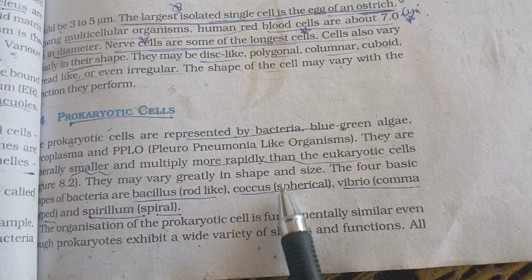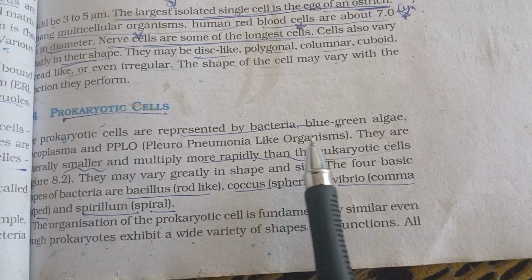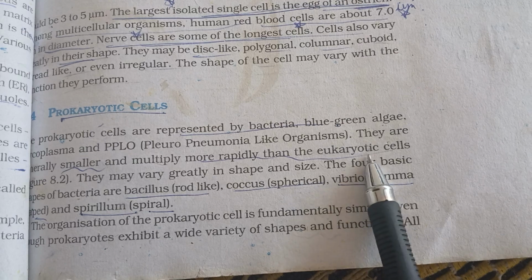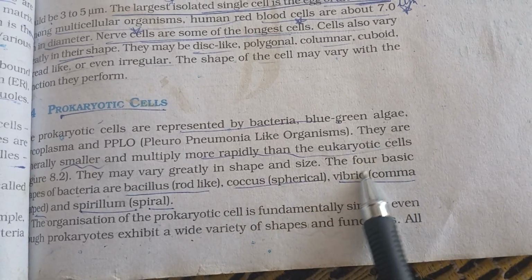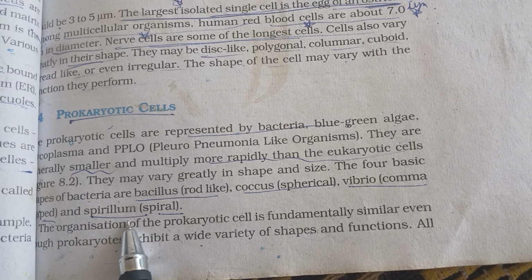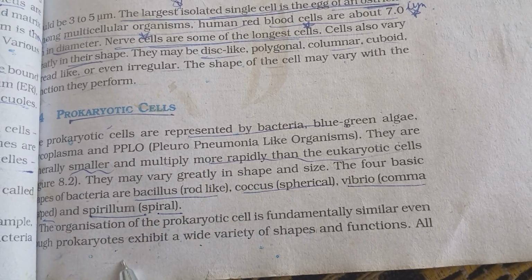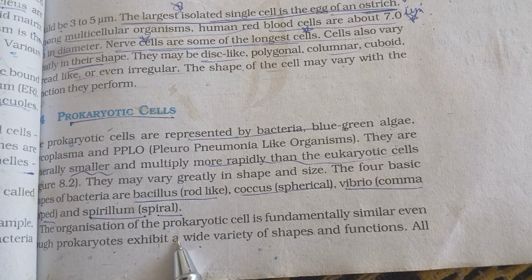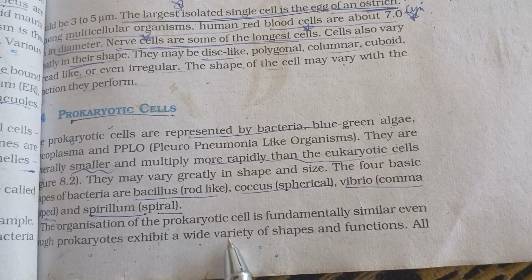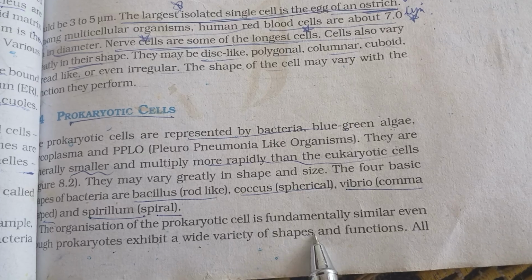For example, there are four basic types of bacteria: bacillus is a rod shape, a long shape; coccus is a spherical shape; vibrio is a comma shape; and spirillum is a spiral, a spring-like shape. So the organization of the prokaryotic cell is fundamentally similar, even though prokaryotes exhibit a wide range of shapes and functions.